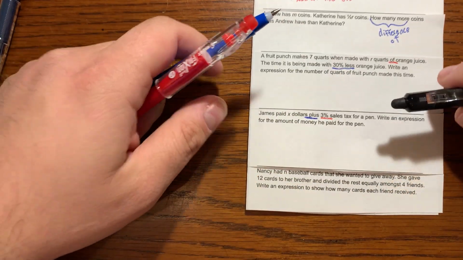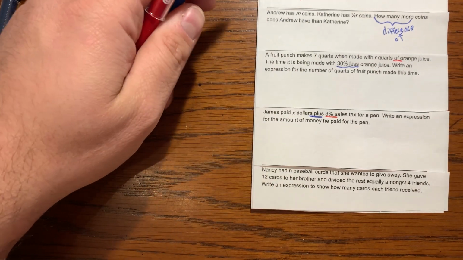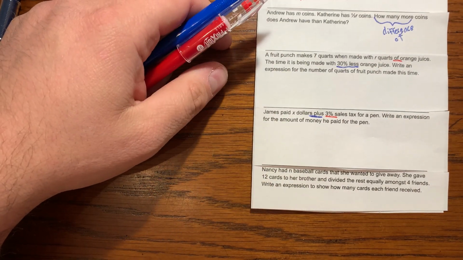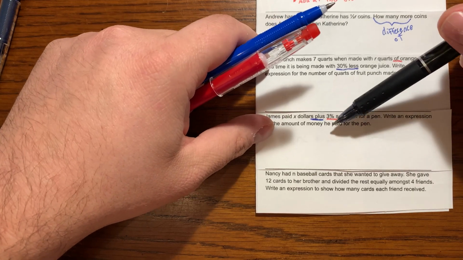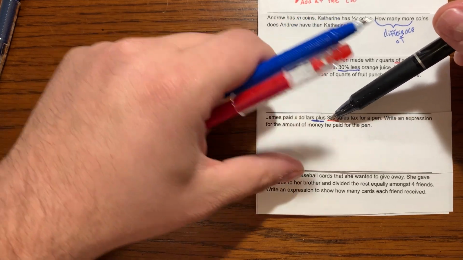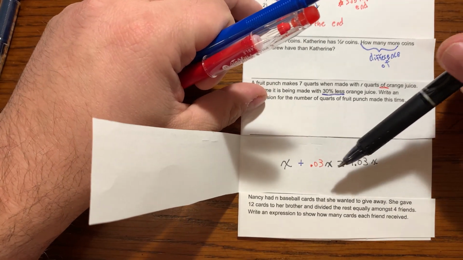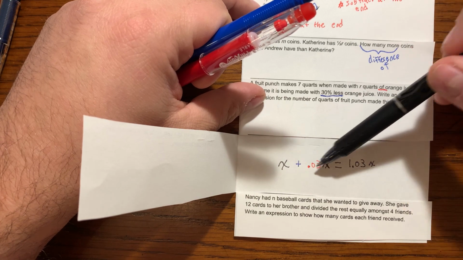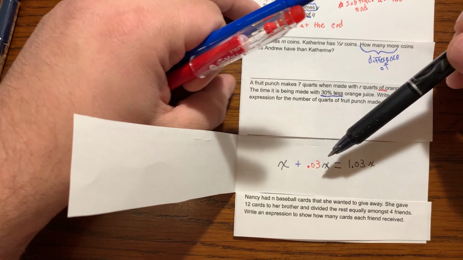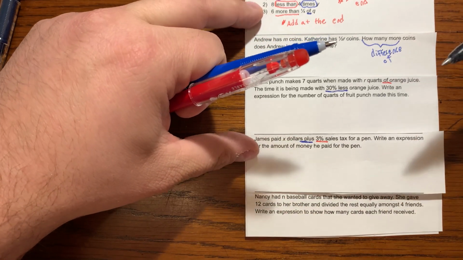Now, if it was a discount, we would take that away. It wouldn't be plus. If it says discount, usually that means subtracting. But what's important here is that you're not just taking away 0.3, okay, or 0.03. What you're doing is you're taking away 0.03 times the amount of money that James paid, okay, or the full price of the pen. Okay, so that's really the important distinction here, is you see that.